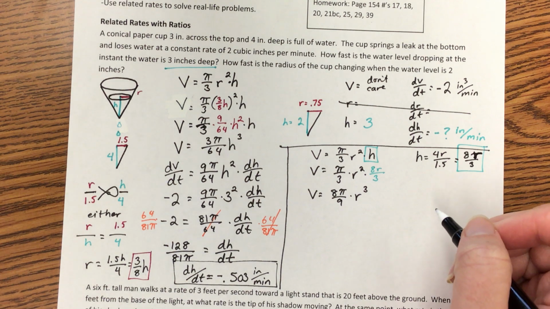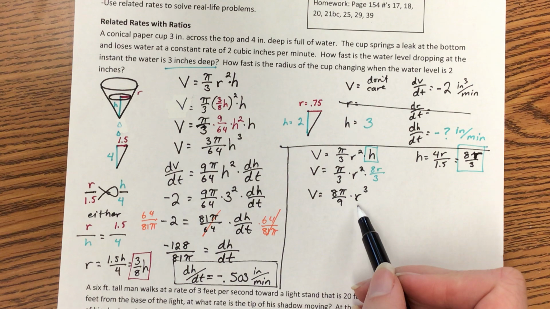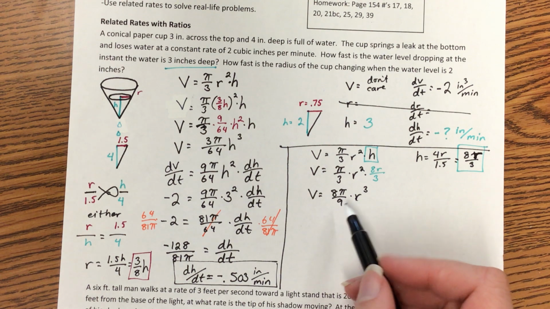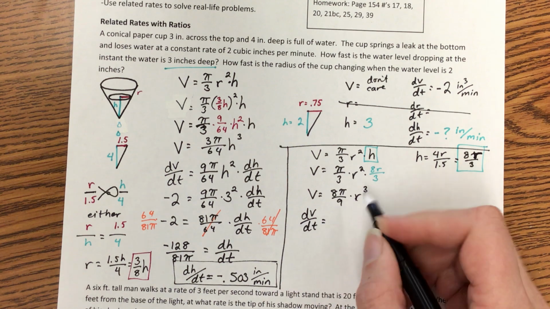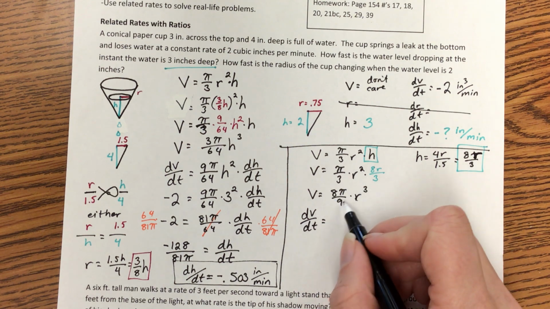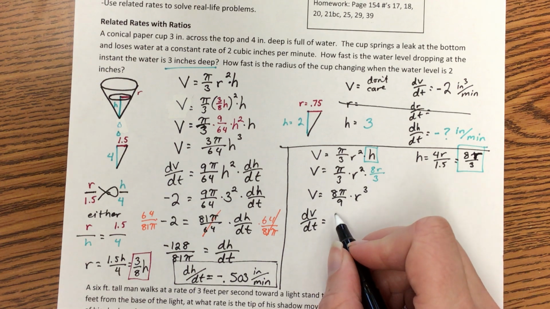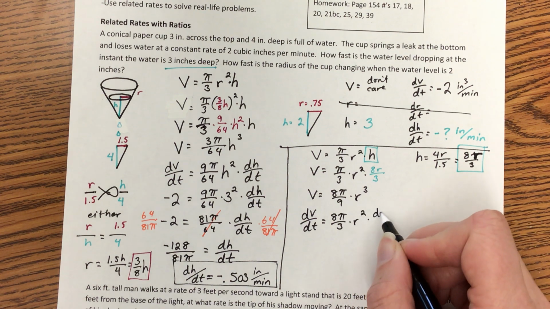All right, now we can take our derivative, since we only have the variables that we can do something with, the ones that we have numbers for. Left side dV/dt equals right side 3 times this fraction, ends up partially canceling with that 9, so it's 8 pi over 3 times r squared times derivative of r dr/dt.